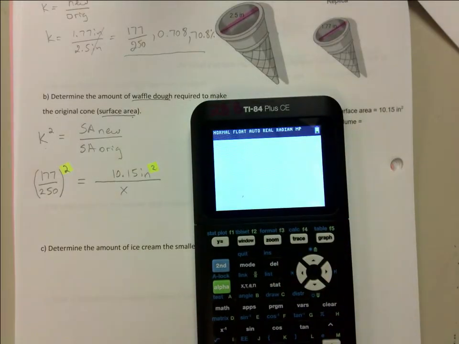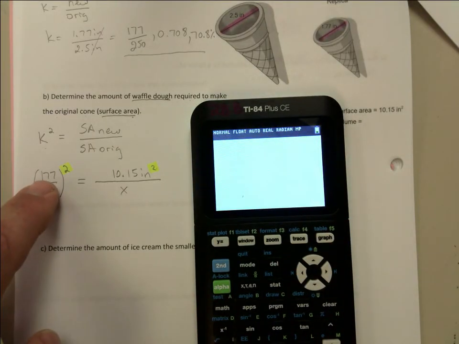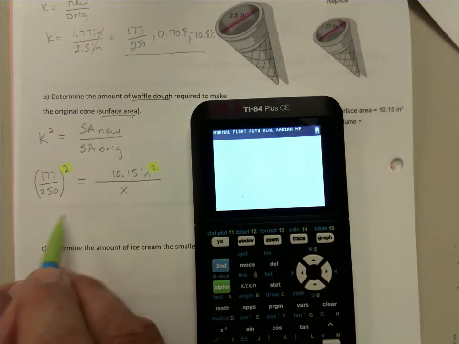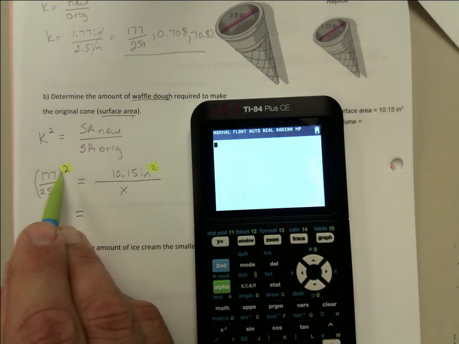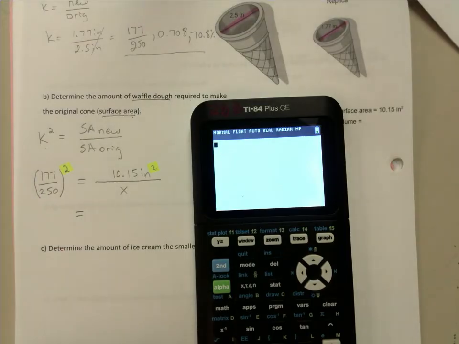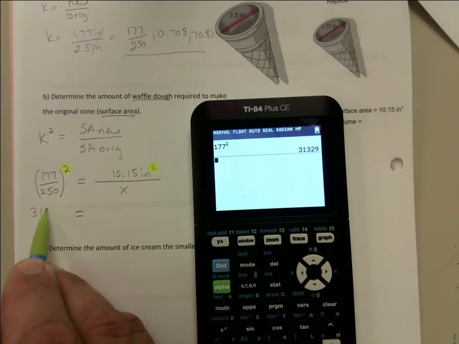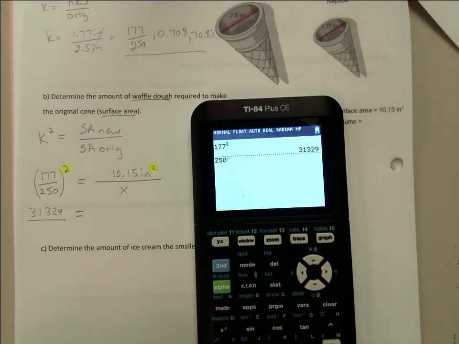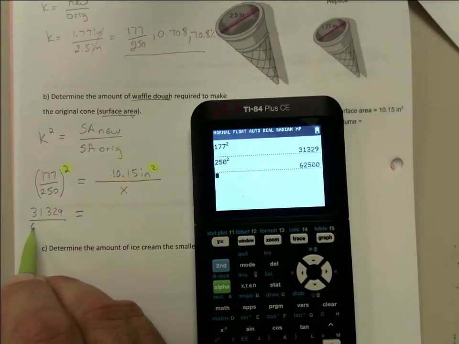Okay, so watch what I'm going to do here. I'm going to square both of these numbers on this side because I want to get rid of that squared. So there's a number in it. Listen carefully. There's a number in it, so you got to go 177 squared. You get that, 31,329 over 250 squared. You get a big number. Don't worry about it. You have a calculator that's very powerful.